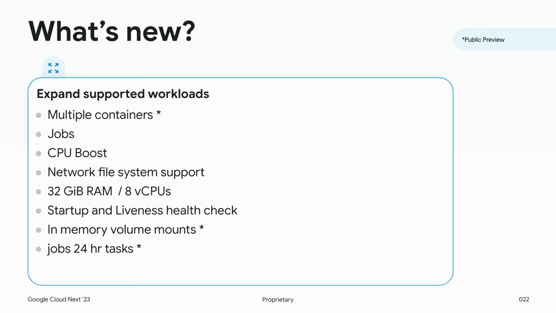On the expanded support for workloads side, this has actually been a pretty exciting few months. We launched the ability to run multiple containers in a Cloud Run instance, otherwise known as sidecars, to public preview a couple of weeks ago. This is really exciting. We also GA'd Cloud Run jobs and CPU boost.